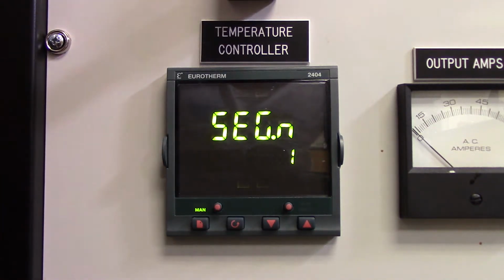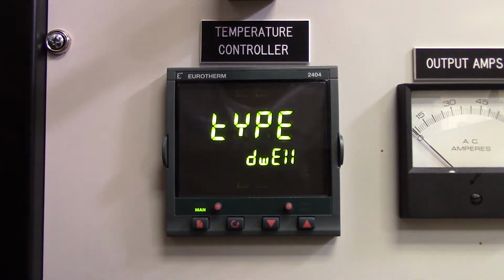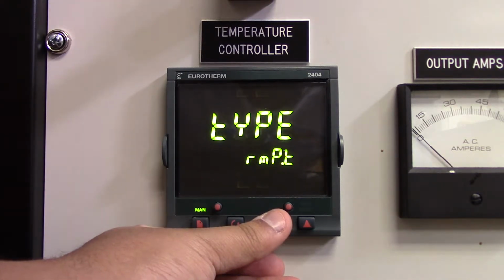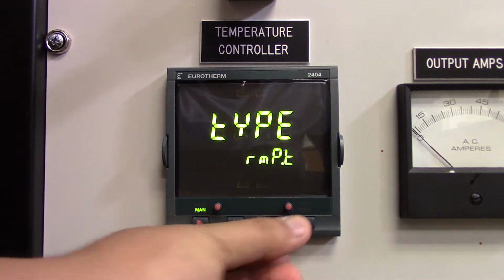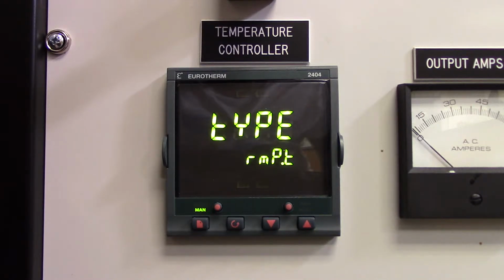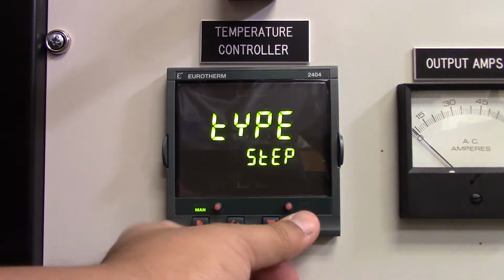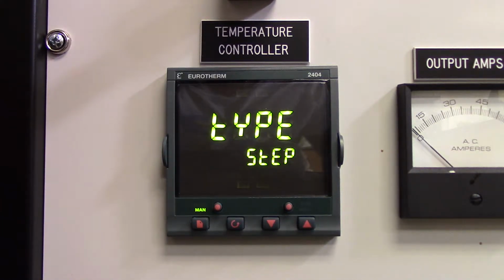And here we are in the segment menu. Each program is divided into segments that determine if the program will raise, lower, or hold the temperature. Let's just go through here. We see the different mechanisms they have here: ramp rate, to bring the temperature up at a given rate; ramp time, to bring the temperature up within a given time; dwell, to have the system maintain that temperature; step, to set it at a target temperature; call, to reference another program; and end, to end the program.